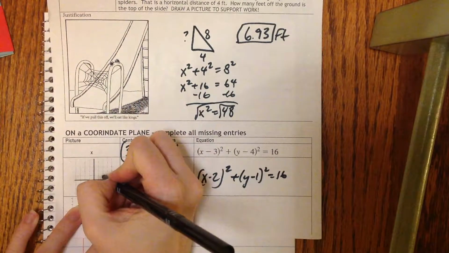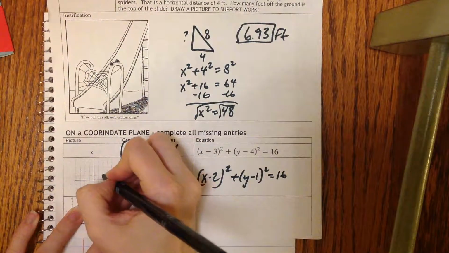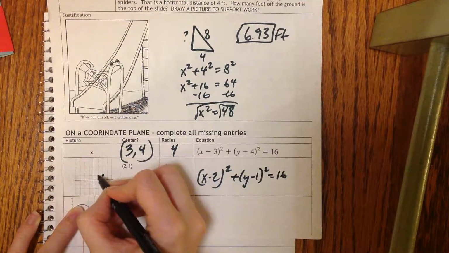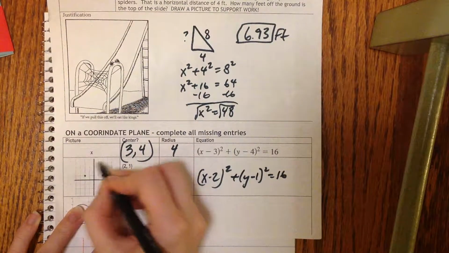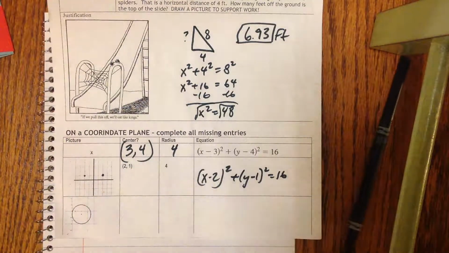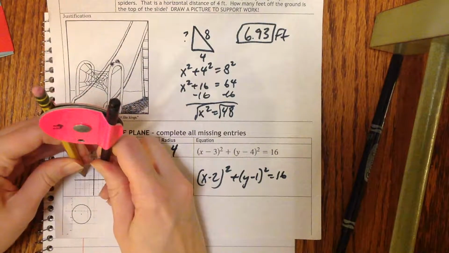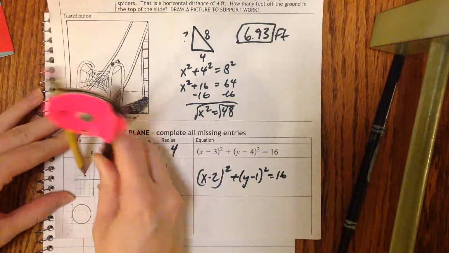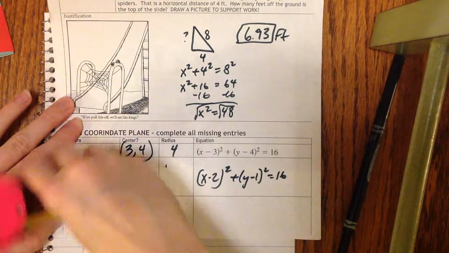Once I do this circle, I'm not going to do it exactly. Go to 2, 1. I need to get my compass, so it's going to be 4 out, and then just draw the circle around. Okay, so I guess I can do it here. So there is this, and then just draw that circle here.